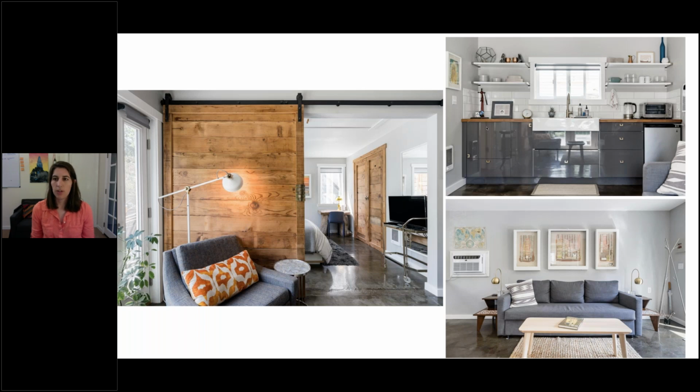They went simple in the kitchen. I think if you're trying to cut back on costs for the kitchen, instead of doing full upper cabinets, you can do just shelves. So you're not buying as many cabinets. But again, always be thinking about storage.